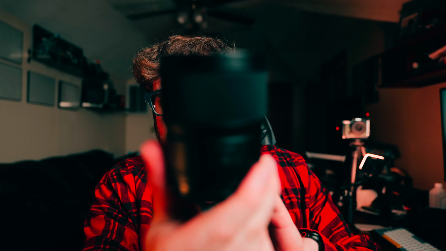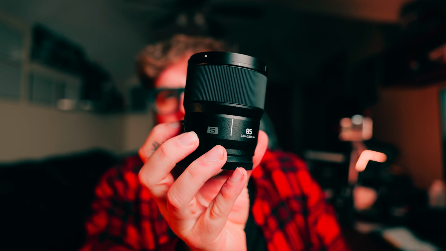This is the 85mm. The entire prime lens lineup is this size. They're very small, they're very light, and they have great in-body stabilization. So there is your off, your body stabilization, your lens and body stabilization, and then your boosted stabilization.